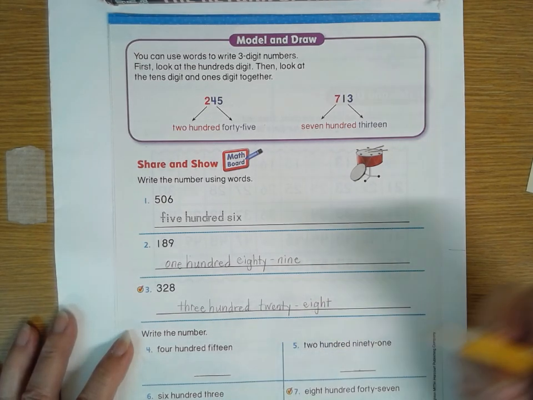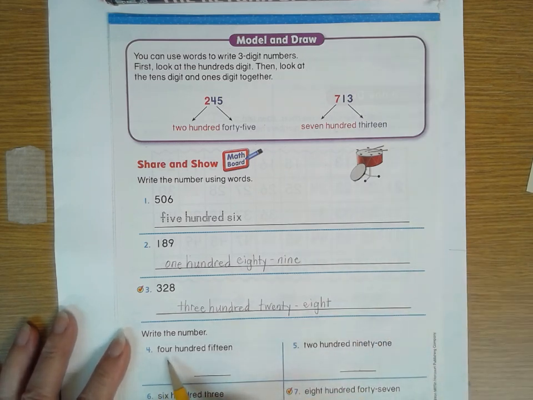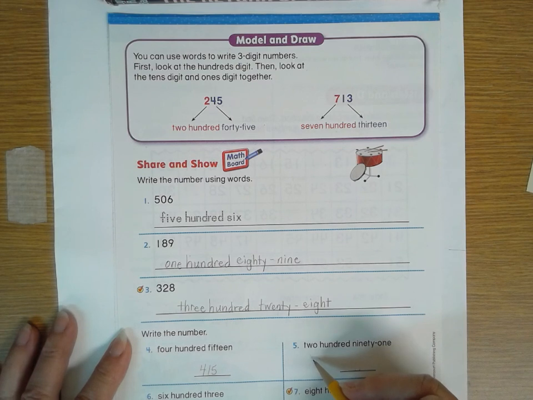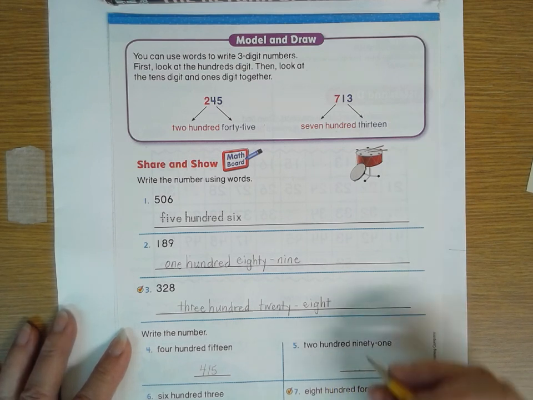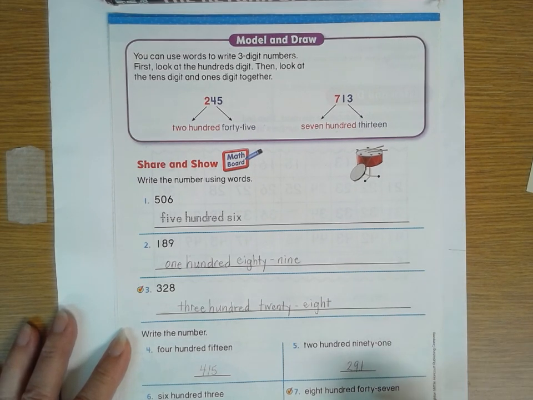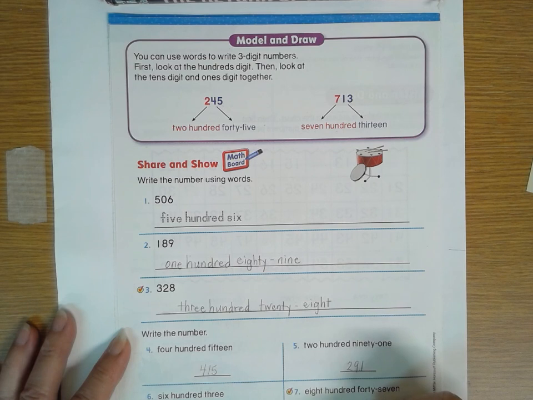Now we can also read a number word and then just write the number. So number 4 says 415. So 4 in the hundreds place and then 15. 291. 603. There are no tens here, but 3 ones. 847.